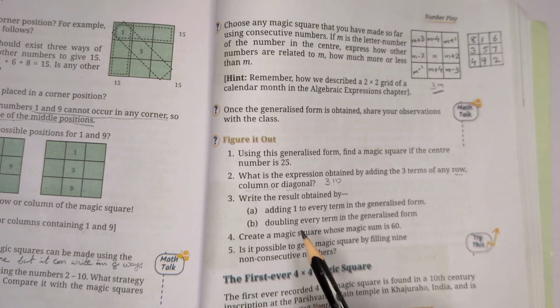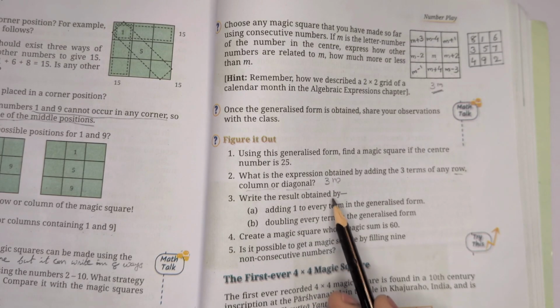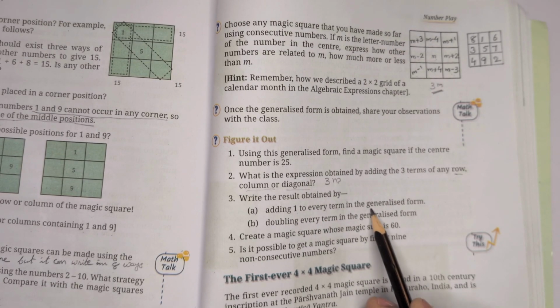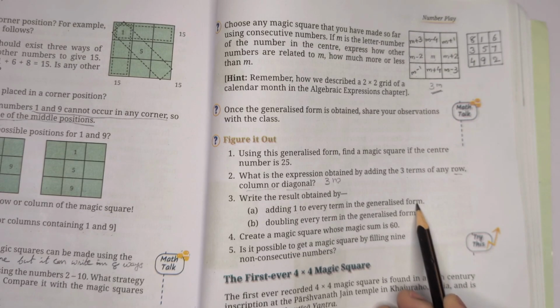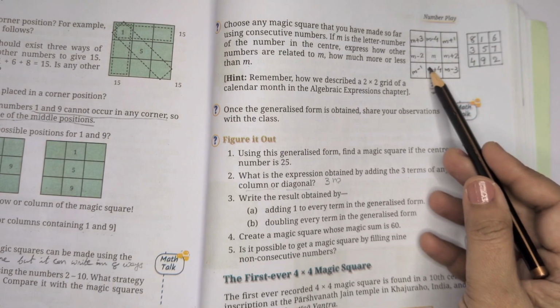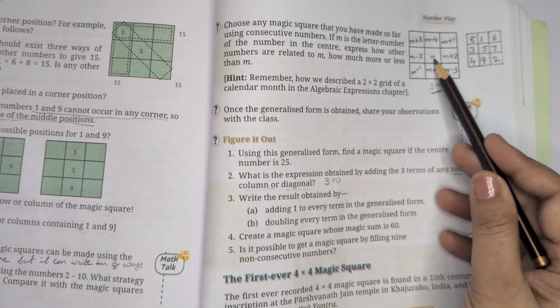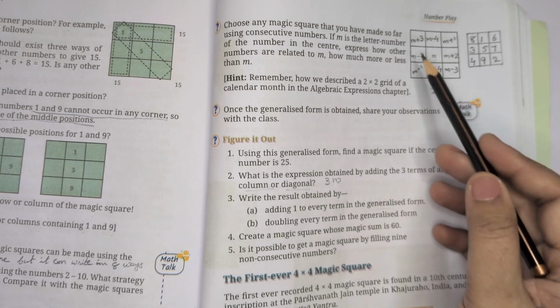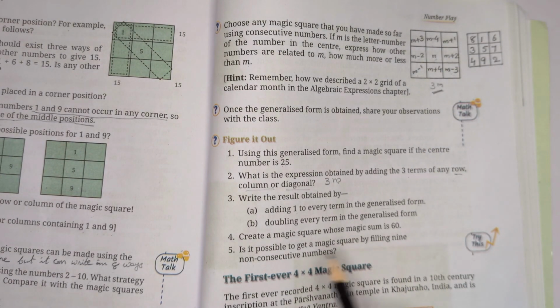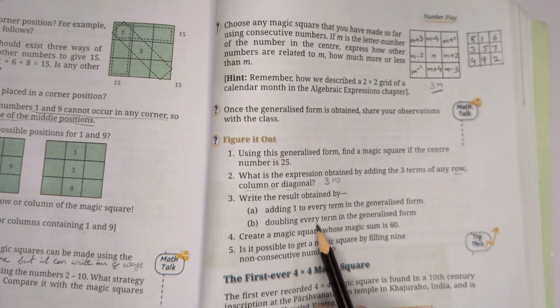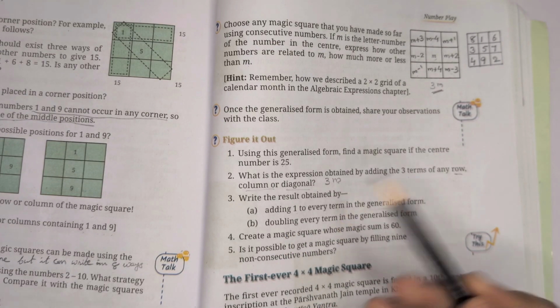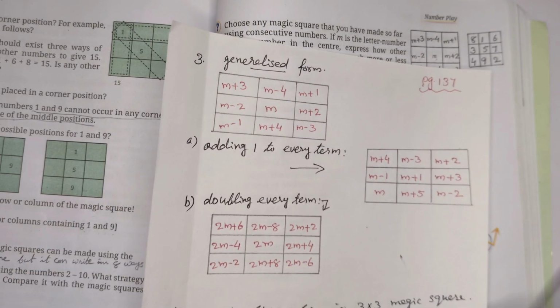Now the third question. Write the result obtained by adding 1 to every term in the generalized form. Generalized form, this one. Add 1 to every term. So the center number will become m plus 1, and it will change like that everywhere.